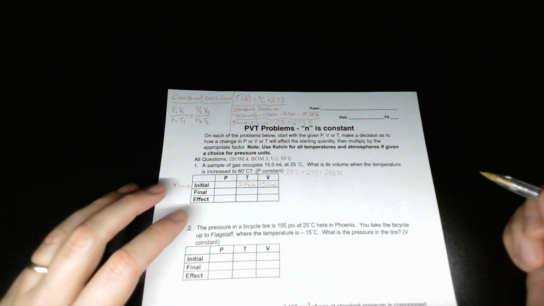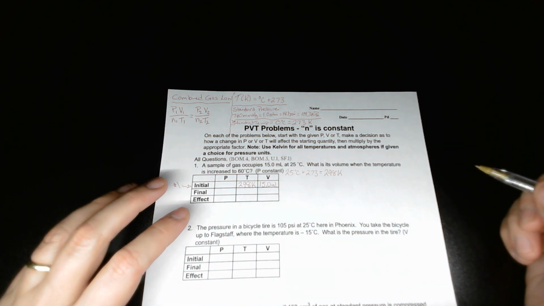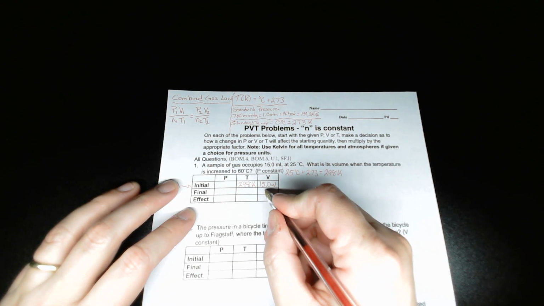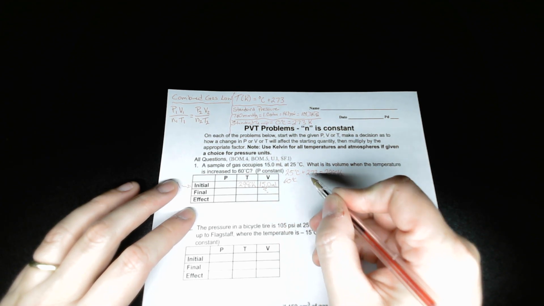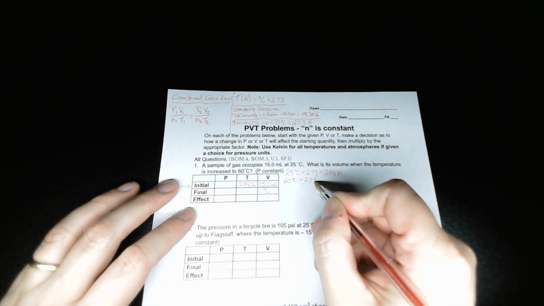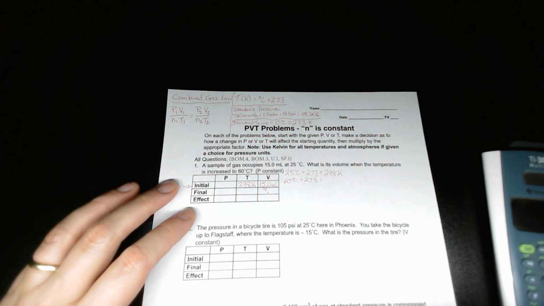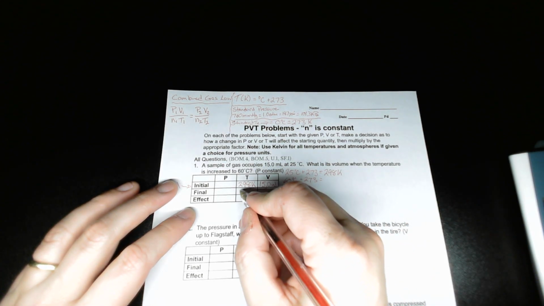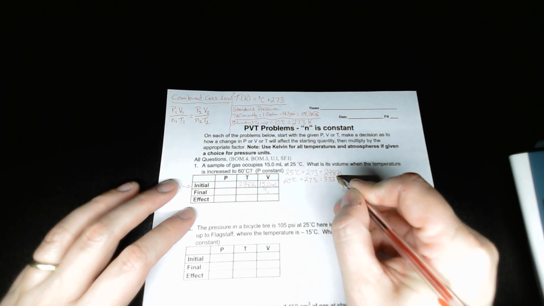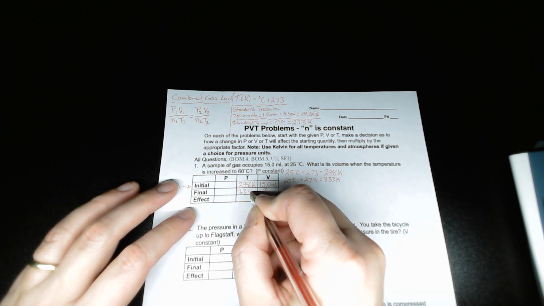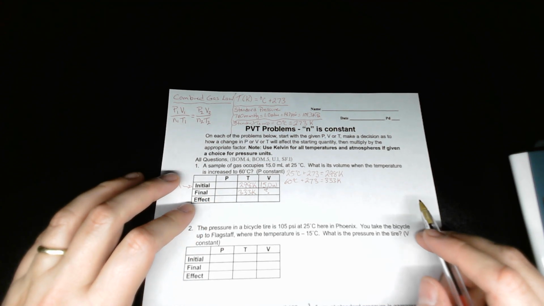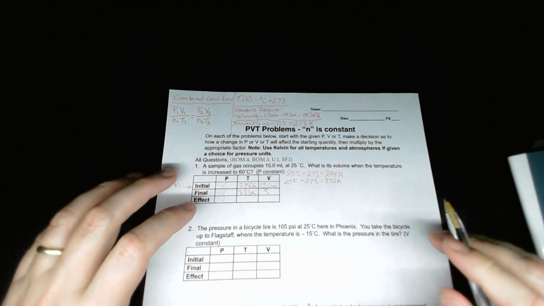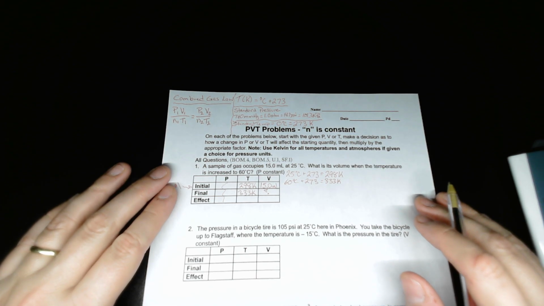So we got that. And then what is the volume when the temperature is increased to 60 degrees Celsius? So we don't know what the final volume is. But we do want to know what it is when the temperature goes up to 60 Celsius, which we add to 273. So 273 plus 60 gives us 333 Kelvin. Okay. So that's all we got. Now, because pressure is constant here, I'm just going to put a little squiggly through it, and we are not going to worry about it.